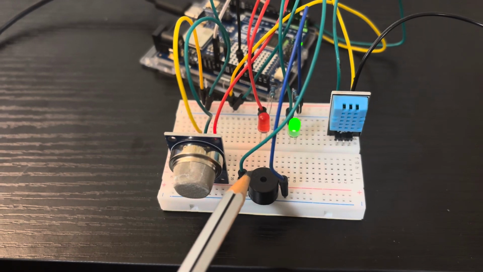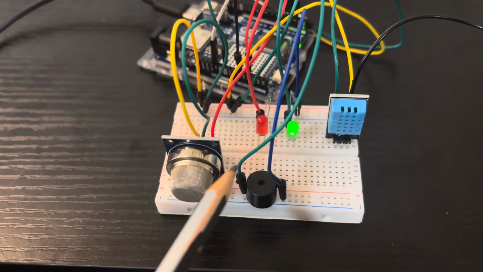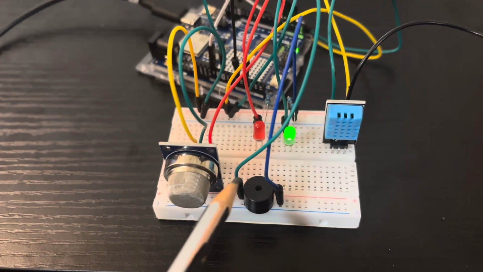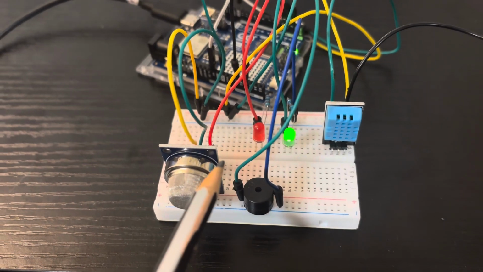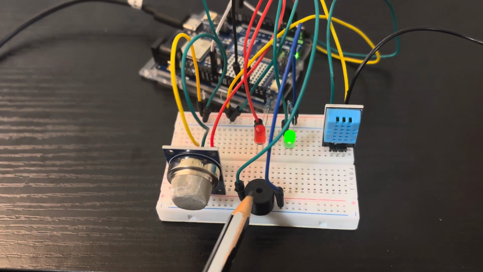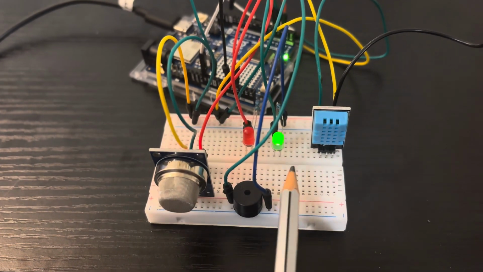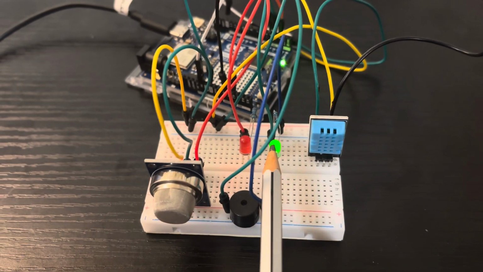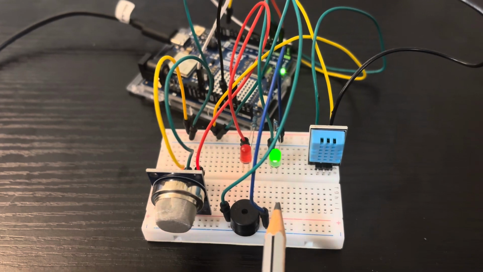The reason why we are using a buzzer is if the gas value goes above the threshold that we have, then this buzzer activates. The green light shows that it's less than the threshold value.